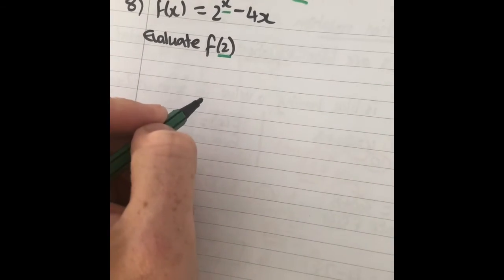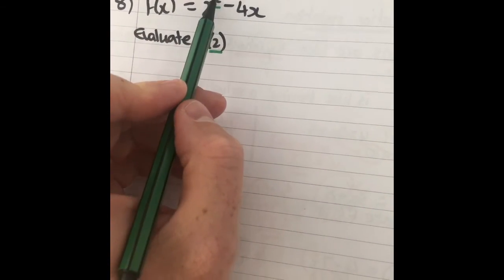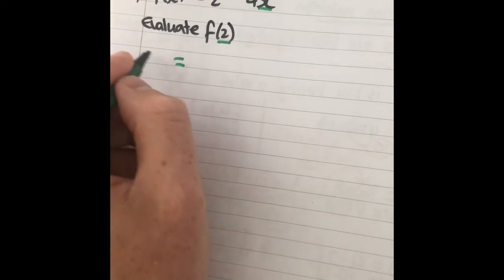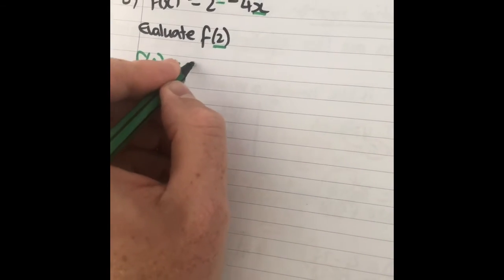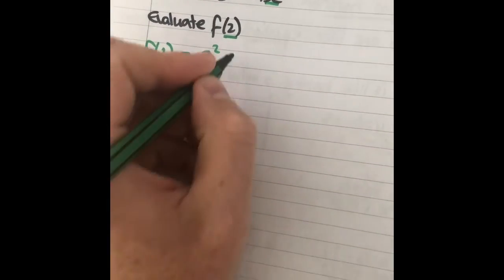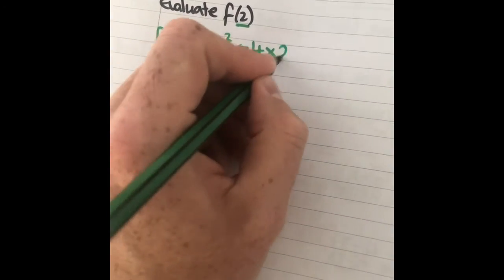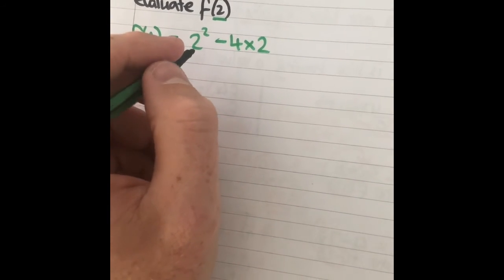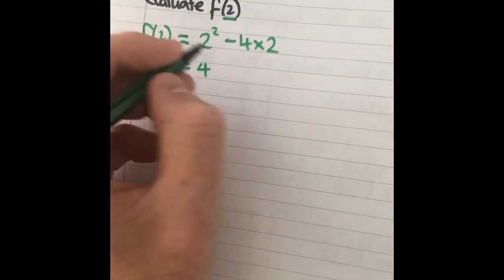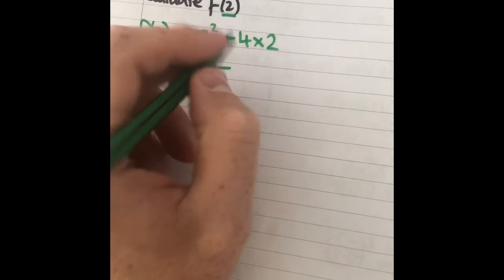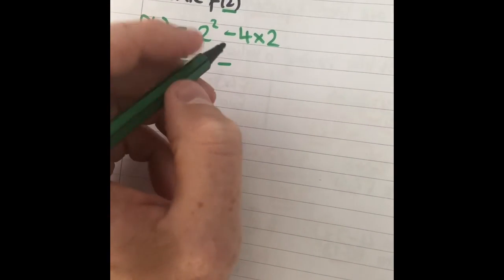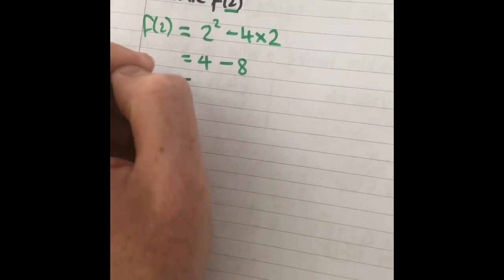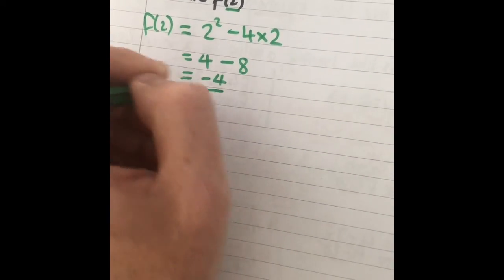So I'm replacing this 2 into the x there and there, so in both places. So that would be f of 2 is 2 to the power of 2 minus 4 times 2. Right, BIDMAS says do indices first. 2 squared is 4 minus, and then 4 times 2 is 8. So minus 4 times 2 is minus 8. So 4 minus 8. Answer is minus 4. Done.